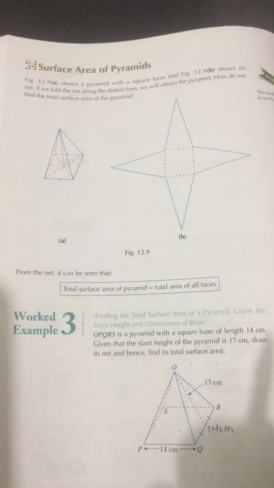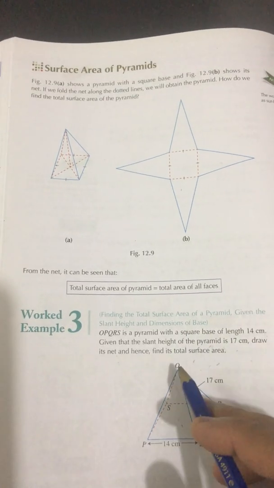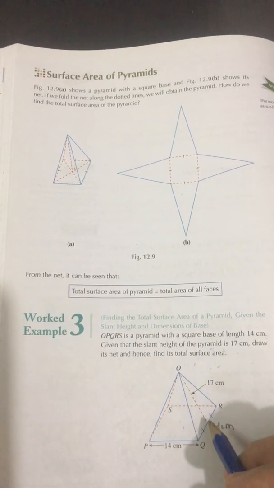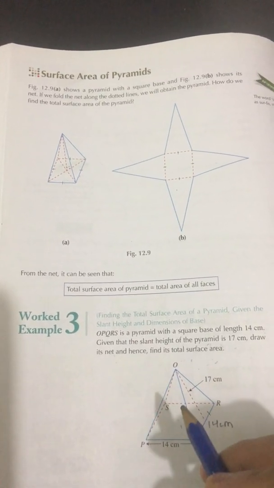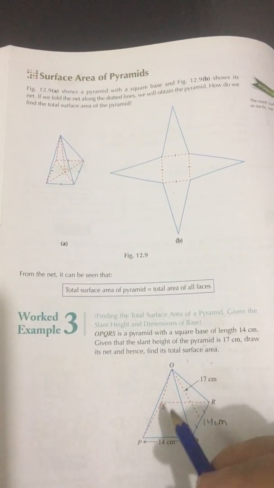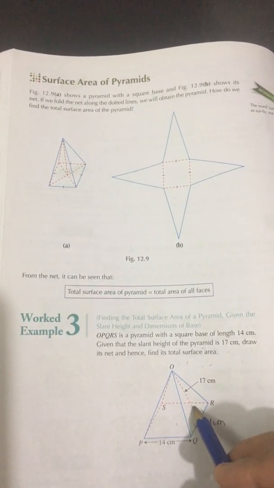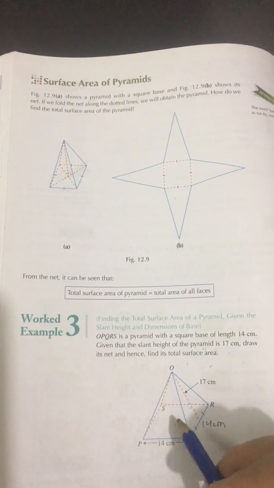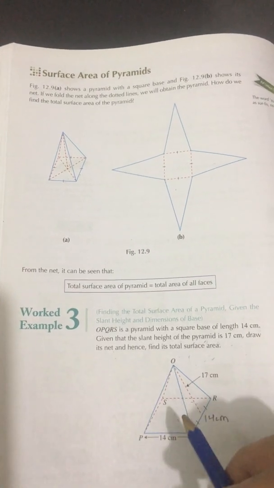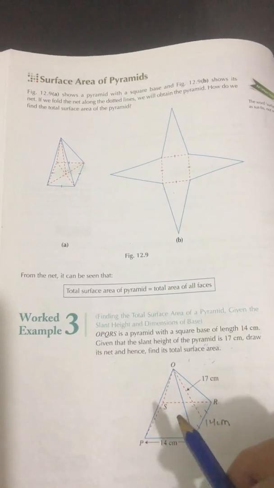If you watch my video closely, I told you that true height and slant height are totally different. We need true height to find the volume of the pyramid, and we need slant height to find the total surface area of the pyramid. This point is very important, and you have to make sure that there is a difference between the true height and the slant height. Slant height is basically the height of the triangle, and true height is the height of the pyramid. In order to calculate the volume, we need true height, and in order to calculate the surface area of the pyramid, we need slant height. I hope this point is clear to you guys.